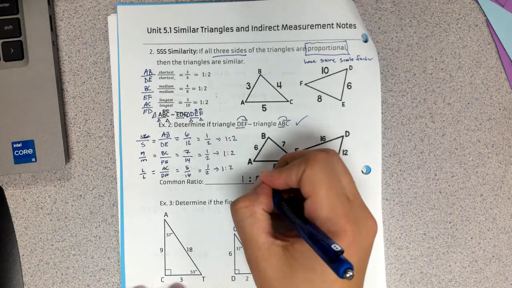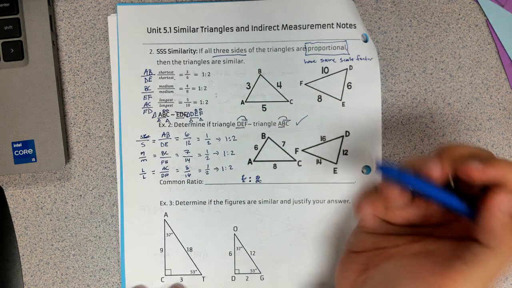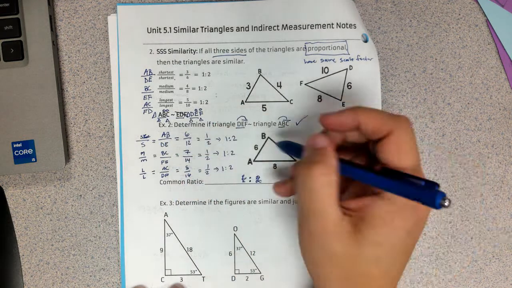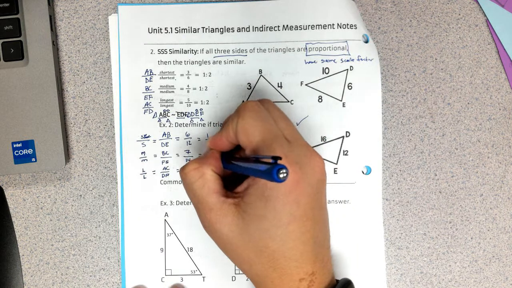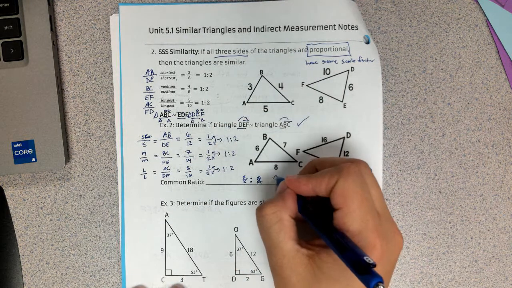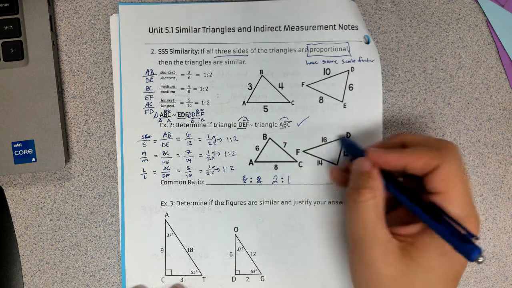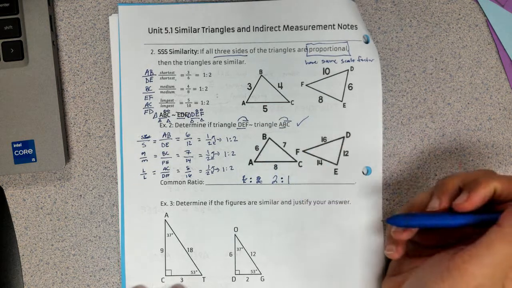Or sorry, the common ratio is actually in reverse due to the statement, because triangle DEF came first, and so I wrote my fractions upside down. Oops, so swap them. You always put the first triangle on top, so this will be 2 to 1. So for every 2 that are in this triangle, it is similar to this triangle having 1.